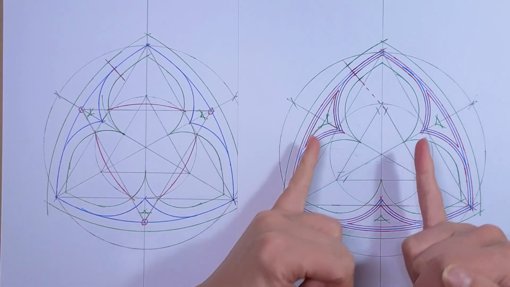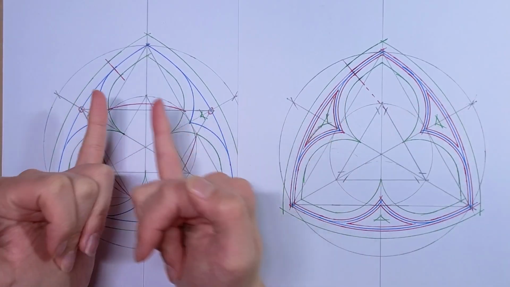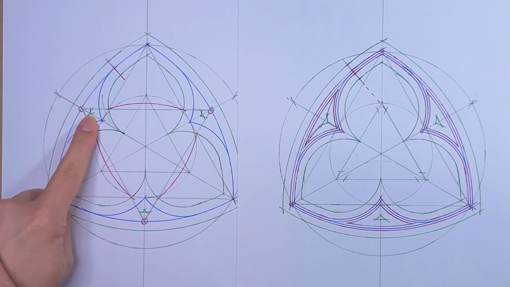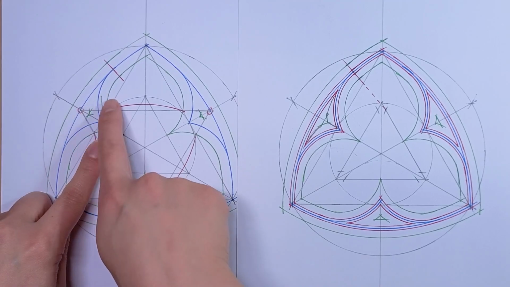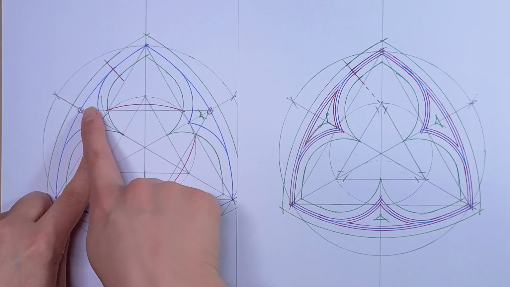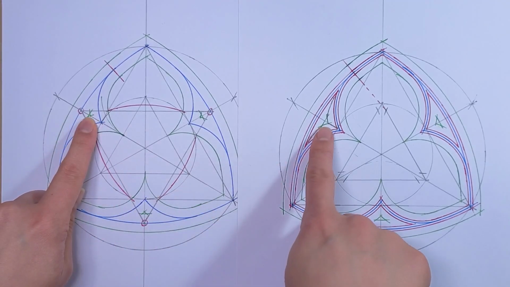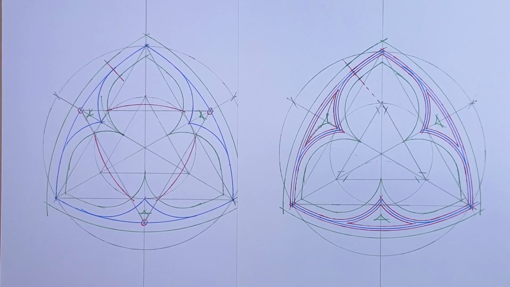The main difference is that here our petal shape is a bit thinner and here it's wider, and therefore the space between the two petals, this kind of triangular negative space, is much smaller here than here. That's all the geometry geekiness.